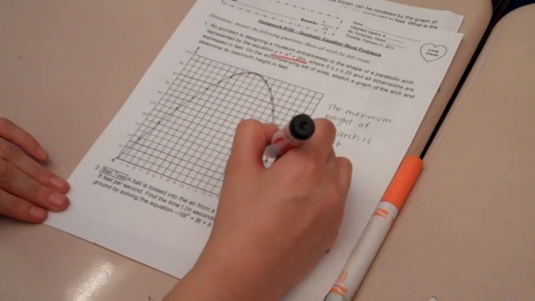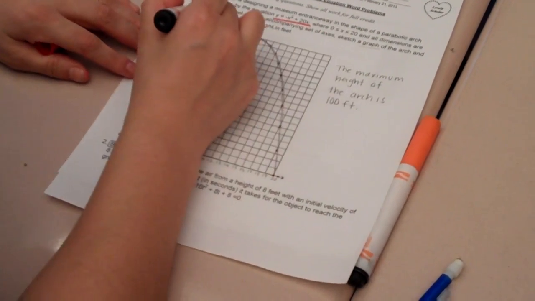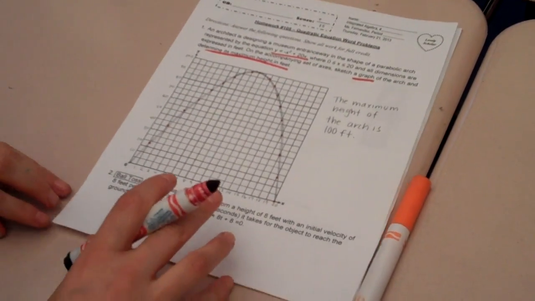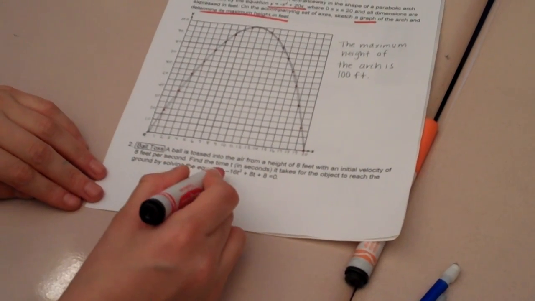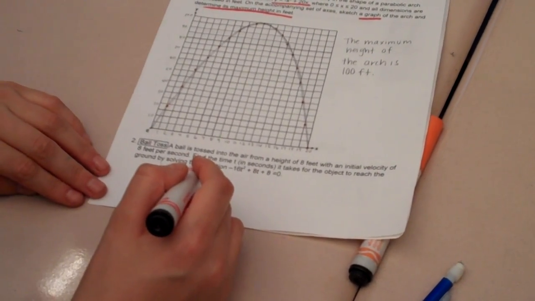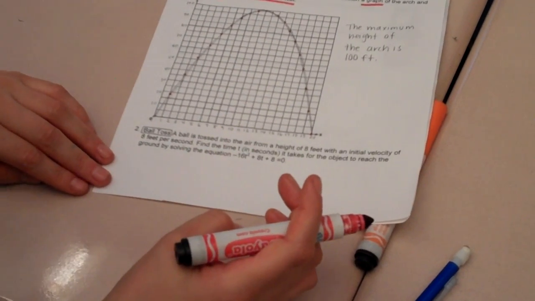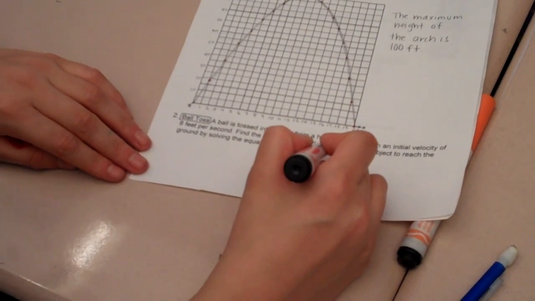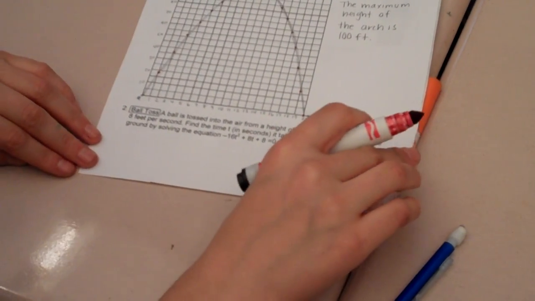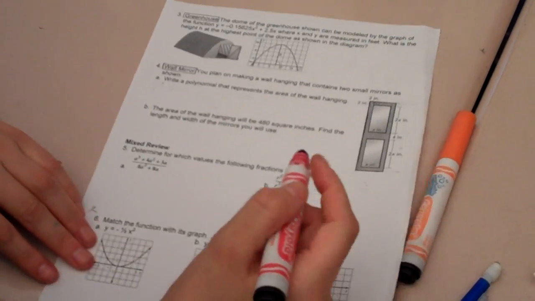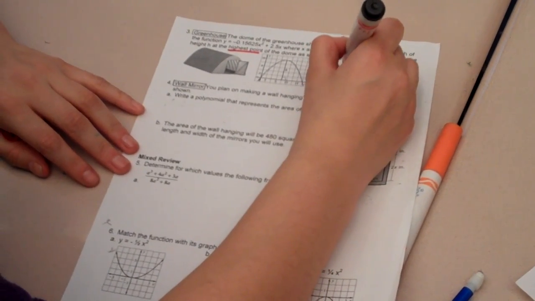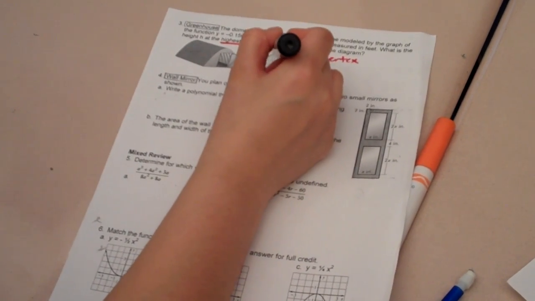Make sure that you answer all parts of the question and determine the maximum height in addition to sketching the graph. For problem number 2, you can solve this equation using a graphing calculator. You might also do guess and check to see what values of t would make this equal to 0. Make sure you answer in complete sentences. For number 3, highest point, you should be thinking about the vertex, and then you can identify the highest point of the dome.